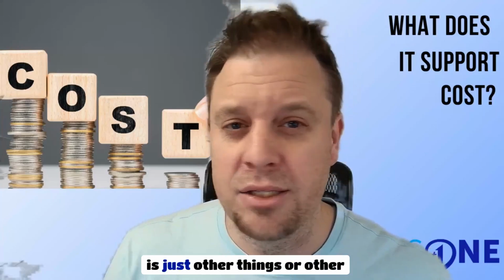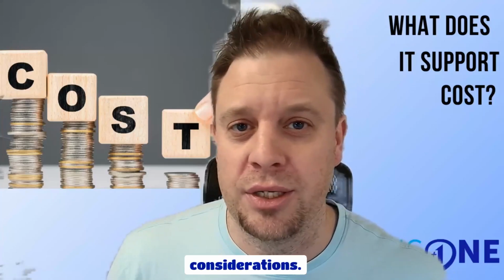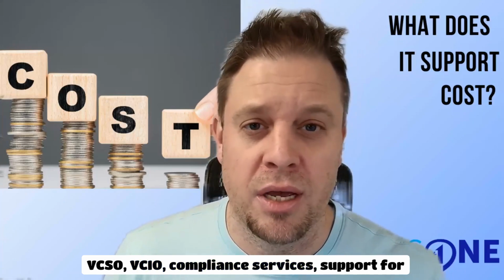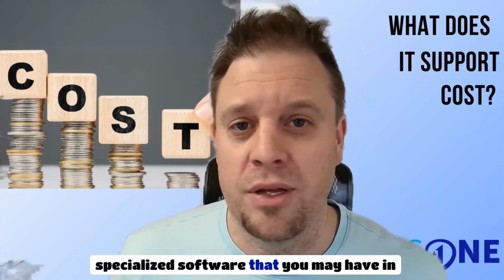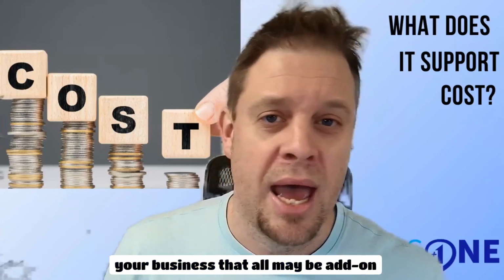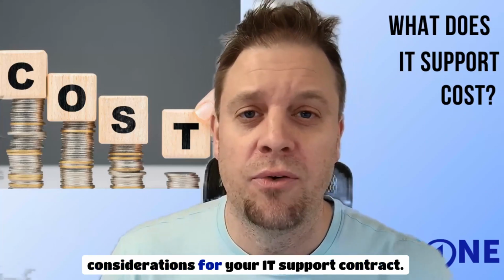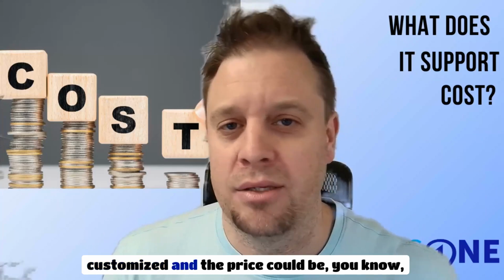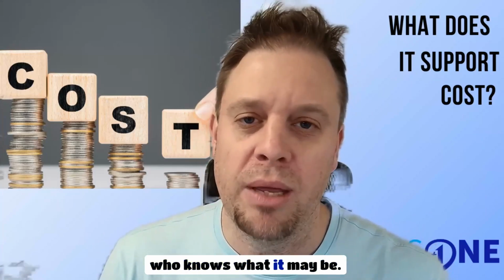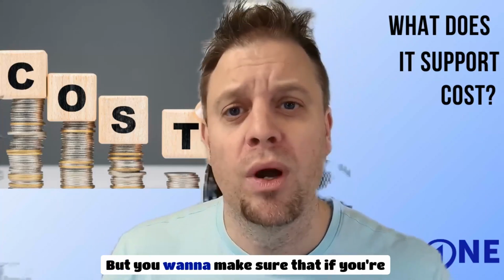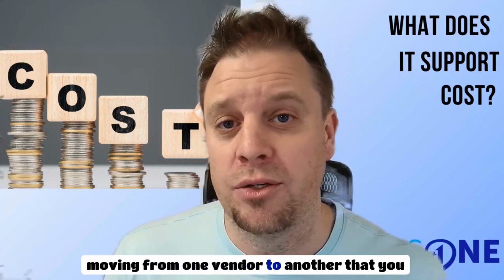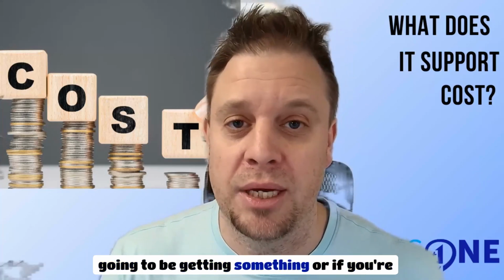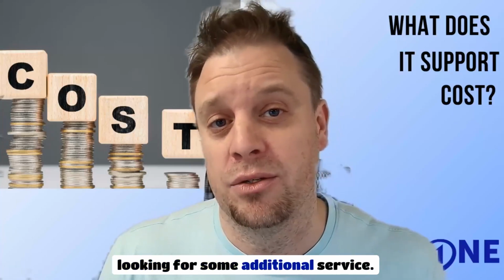And then the last thing is just other considerations. There's vCISO, vCIO, compliance services, support for specialized software that you may have in your business that all may be add-on considerations for your IT support contract. So all these things are customized and the price could be, who knows what it may be. But you want to make sure that if you're moving from one vendor to another, that you understand the differences if you're not going to be getting something or if you're looking for some additional service.